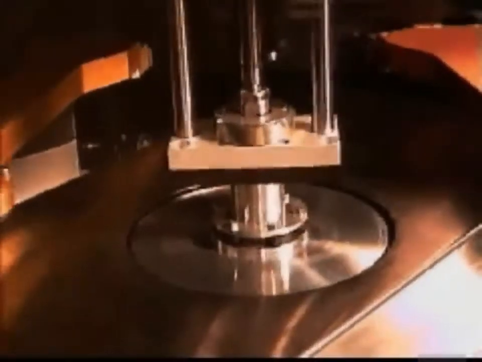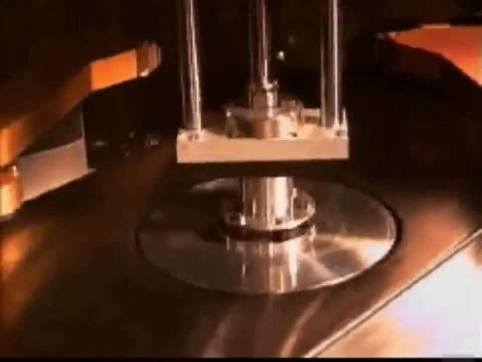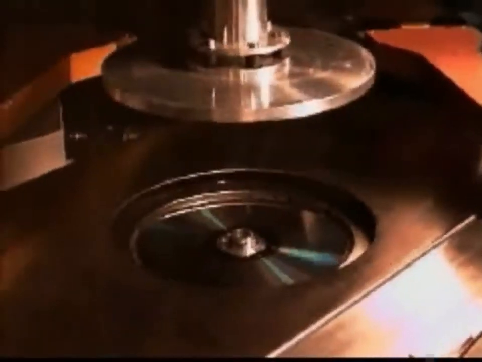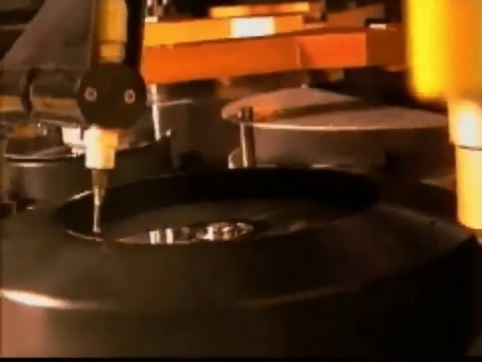At the next stage, the clear disc is put into a sputtering machine, where a mirror is put onto the information side of the disc. The mirror layer is there so that the player can read the disc by reflection. It's made up of millions of tiny aluminium particles and is protected by a layer of lacquer which is spun coated onto the disc at the next stage.